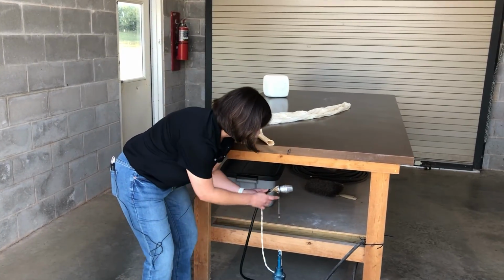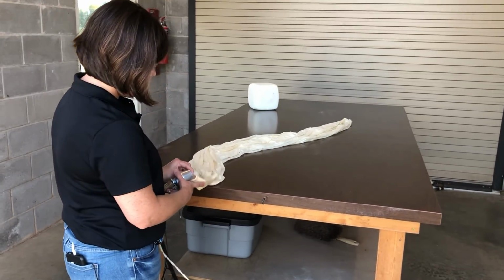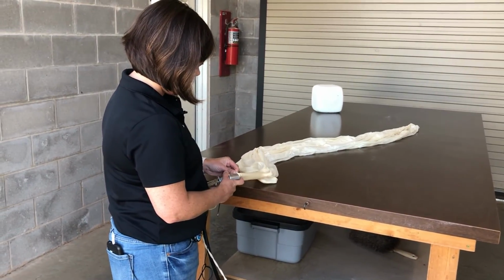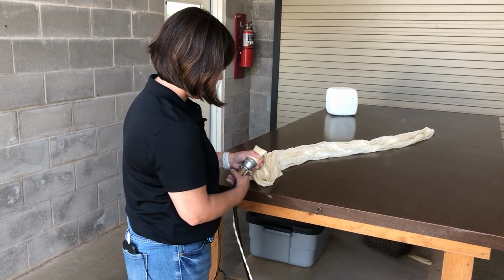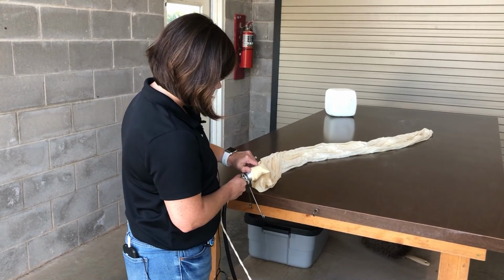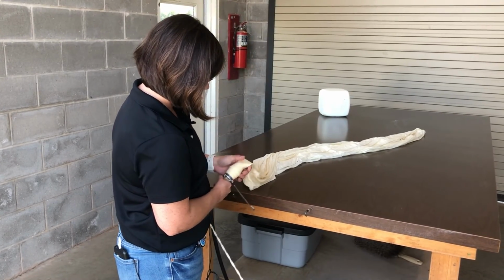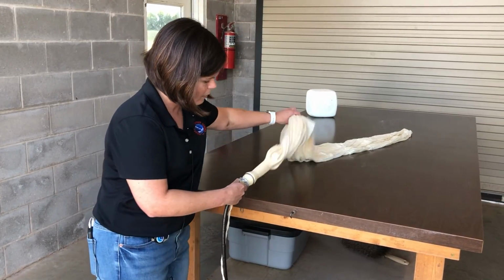I'll go ahead and hook this nozzle up to the balloon right here. Tighten this up.